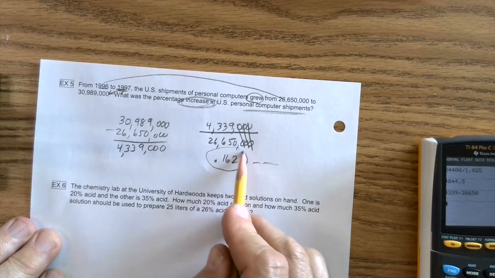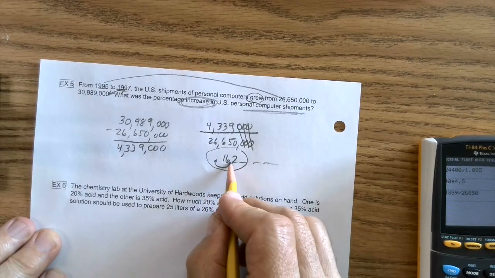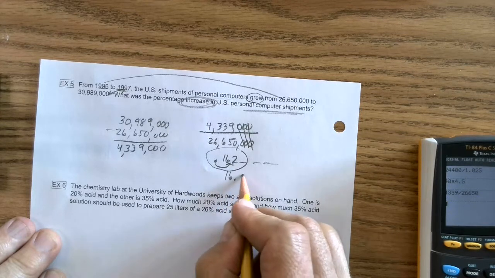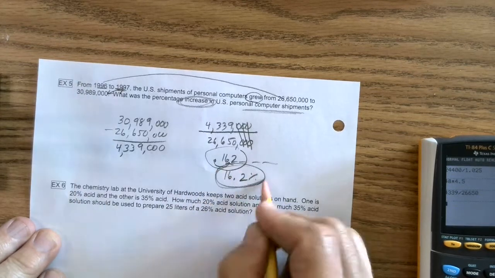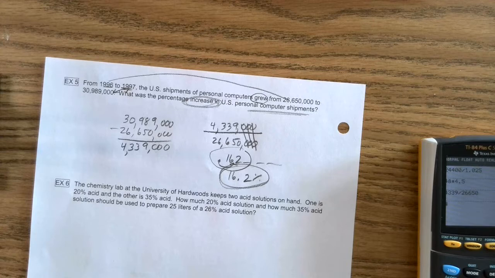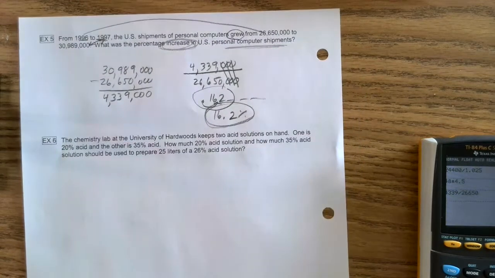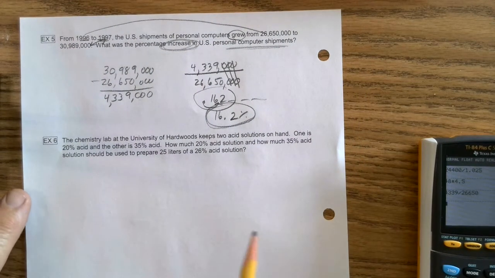How do we turn a decimal into percent? You move the decimal 2 places. 16.2%. Pretty good growth. All right. This last one, tricky. Kind of tricky.